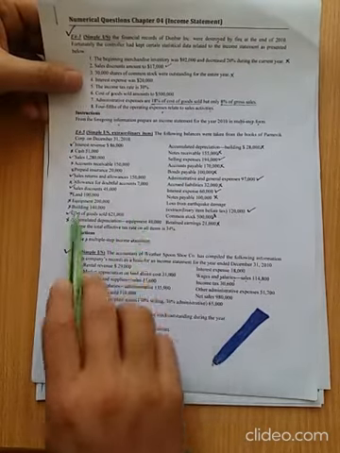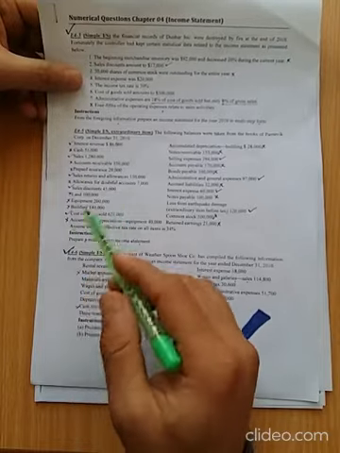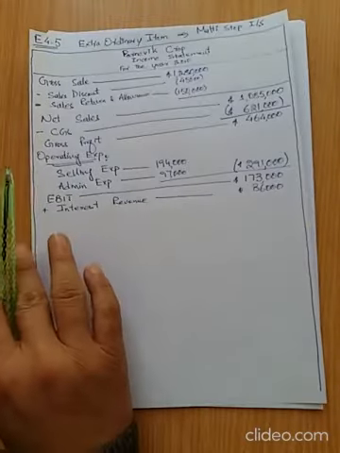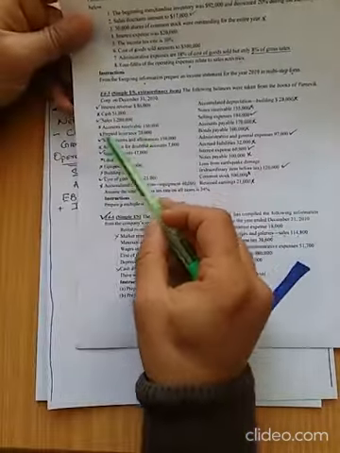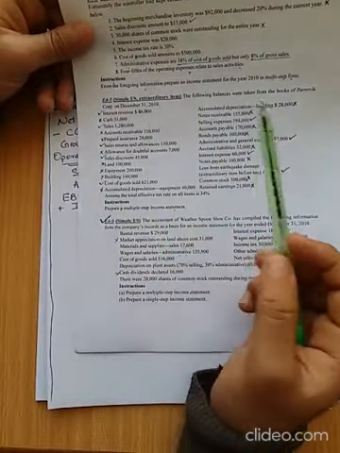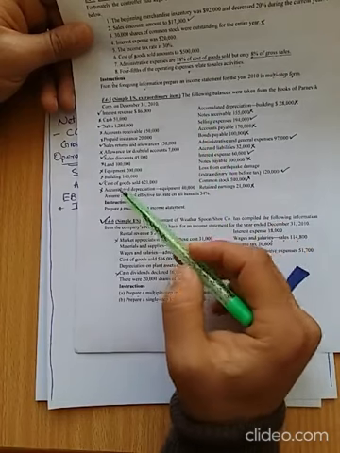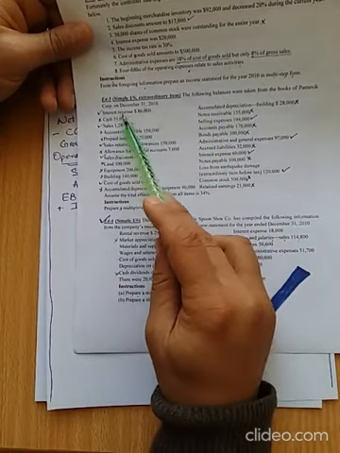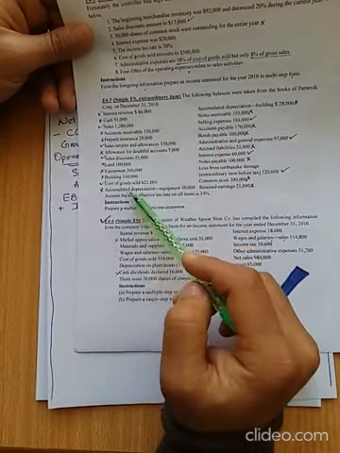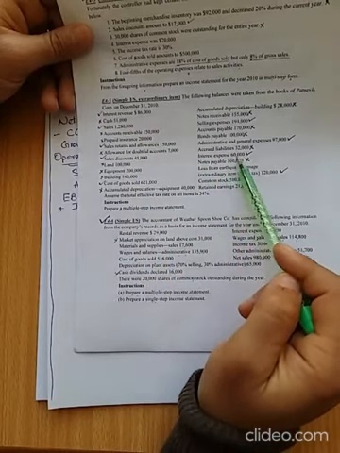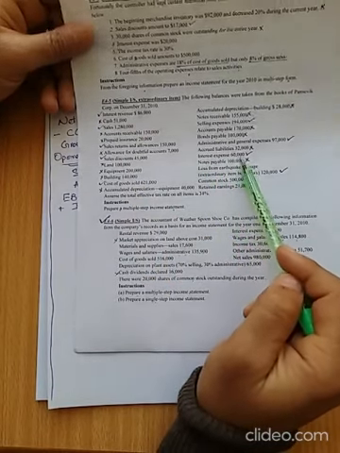Then we will go for non-operating expenses. The non-operating revenue is written. If I look around, I will see a non-operating expense: interest expense of $60,000. It's a non-operating expense actually.